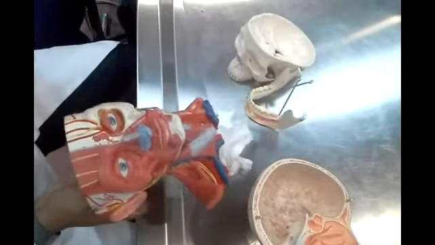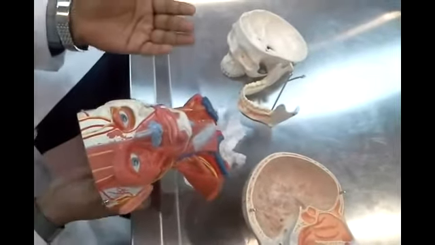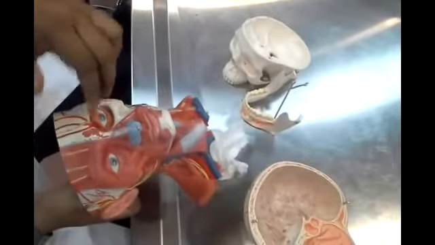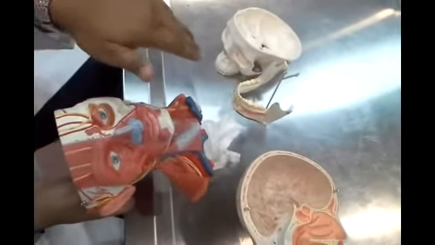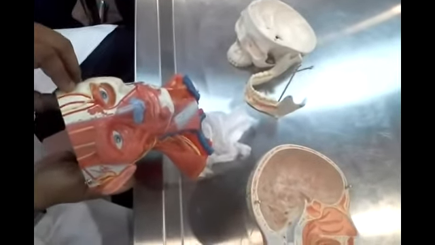floor, medial and lateral wall, and the orbit itself, which bones are responsible for forming its roof, floor, lateral wall, medial wall, okay, what are its openings, where it leads to, like the optic canal, where it goes behind, the superior orbital fissure, where it goes, the inferior orbital fissure, where it opens below, like this.